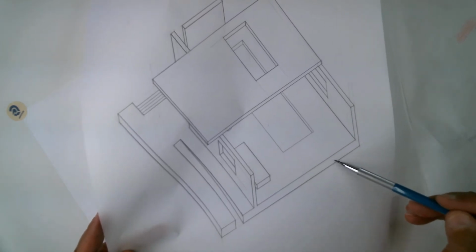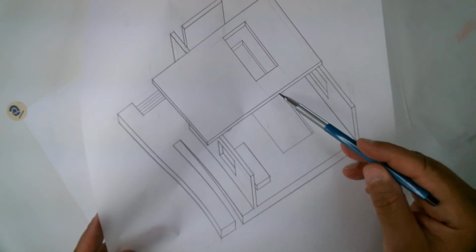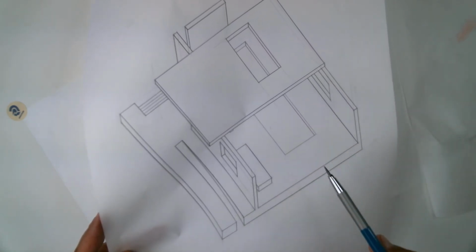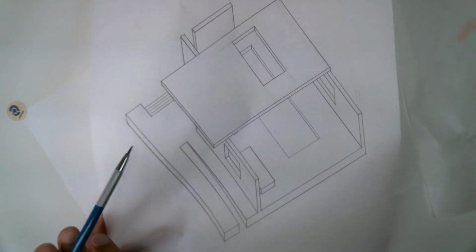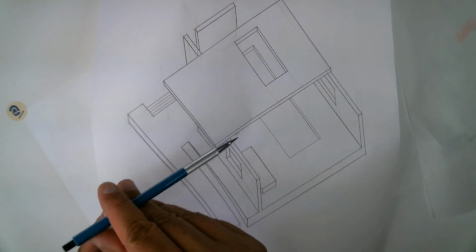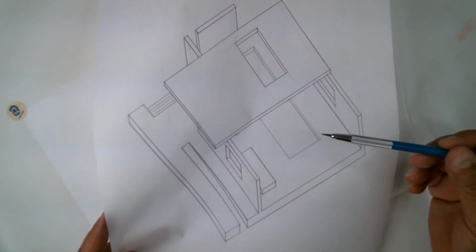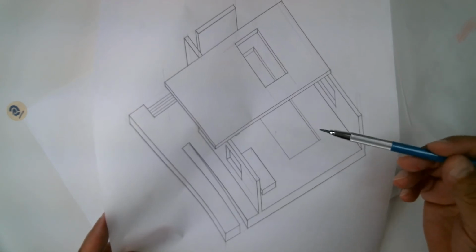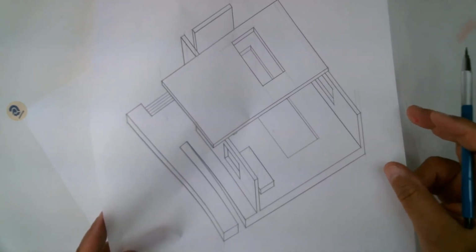So this surface, that surface, anything that I'm looking at straight on from the side is going to be one color, and then this side is going to be the other color. So it's either going to be a light or a dark color. And I'll render this thing, and I'll show you my example in the next video.